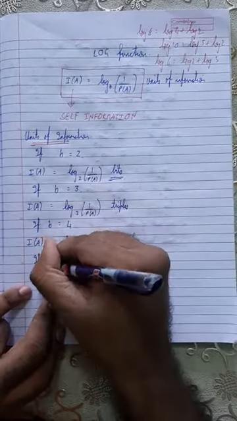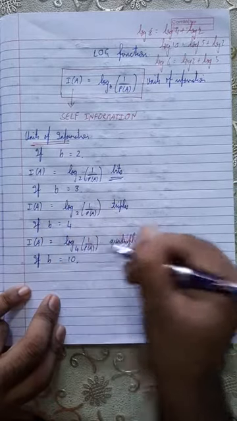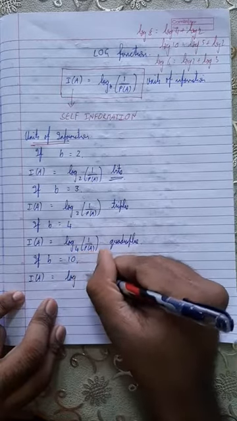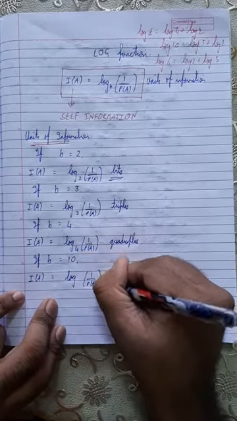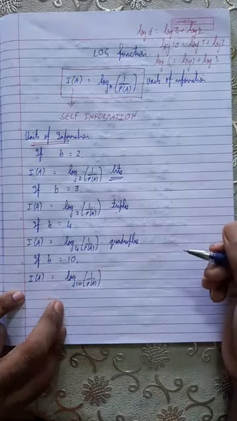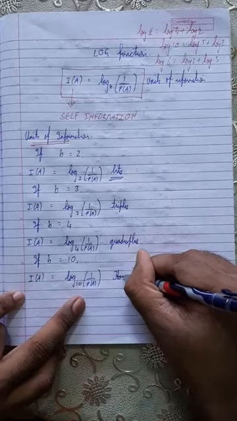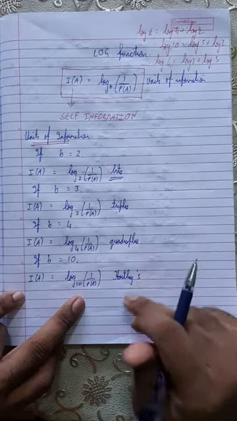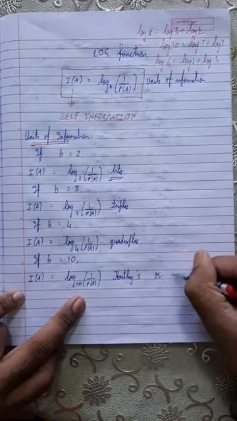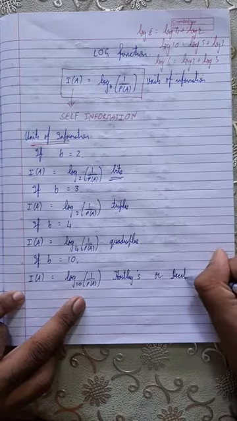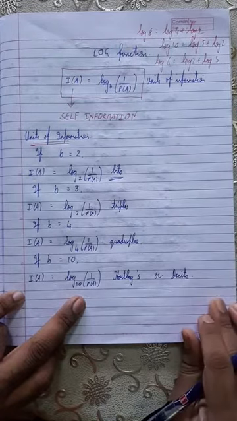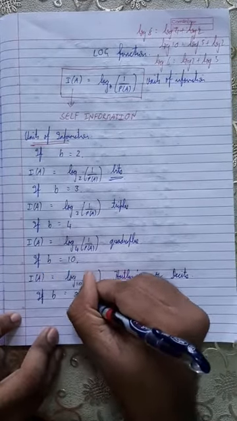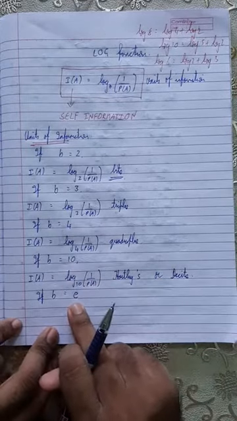If the base is equal to 10, then I of a is equal to log of 1 by p of a to the base 10, and it is called Hartley, plural Hartleys, also called Decits. And if the base is e, the exponential function, then this becomes a natural logarithm.